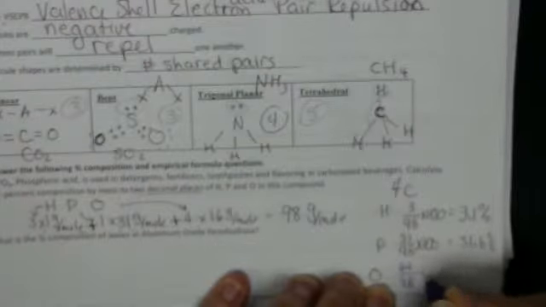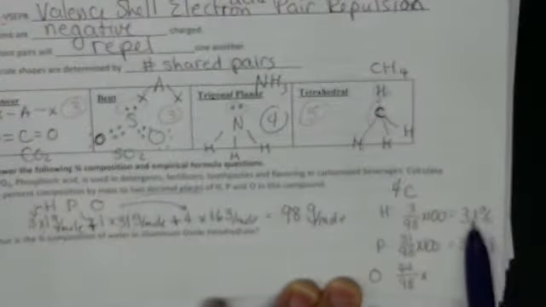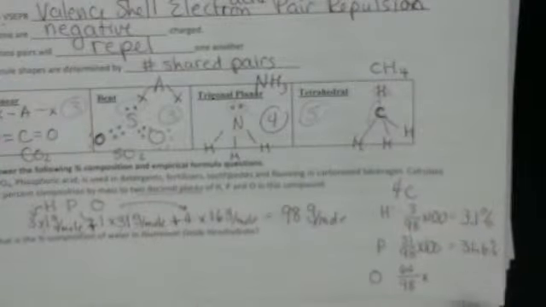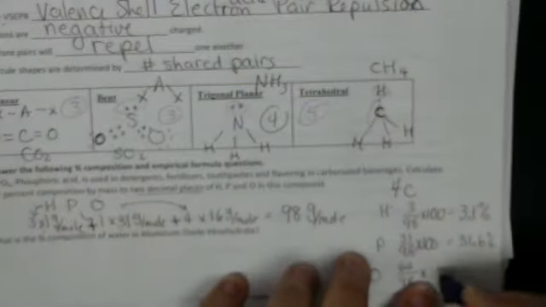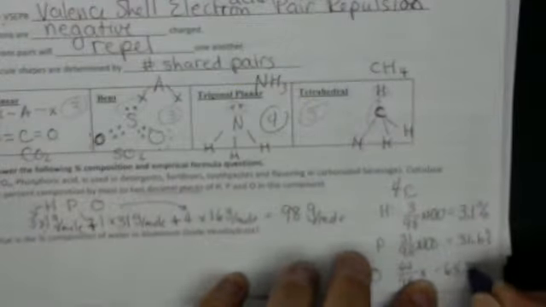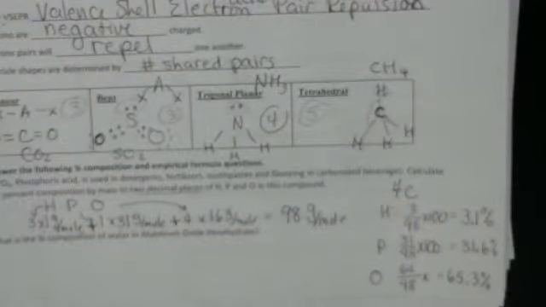And lastly, our O, which is 64 out of 98. You guys should be able to tell me what this should equal, because we've got to add to 100 and we've already accounted for some, but let's just check. 64 divided by 98 times 100 gives me 65.3. And if I add up 65.3 plus 31.6 plus 3.1, I get 100%.